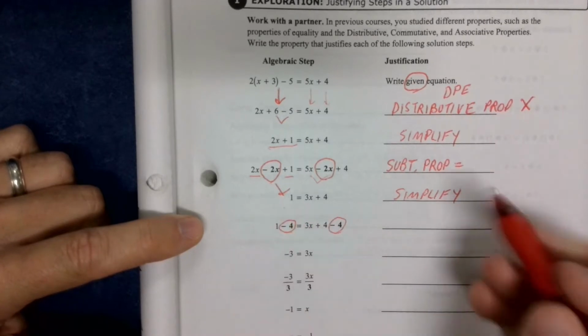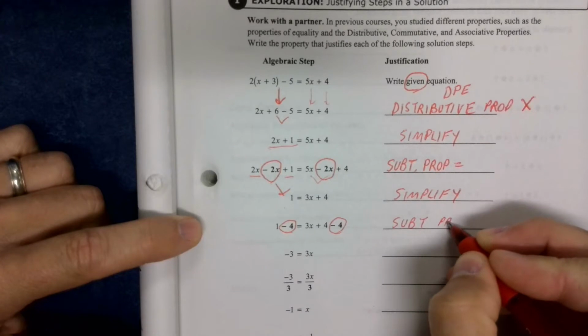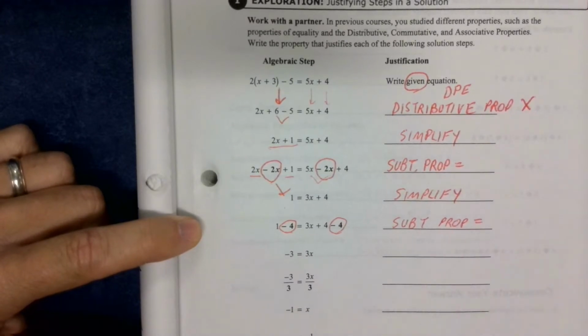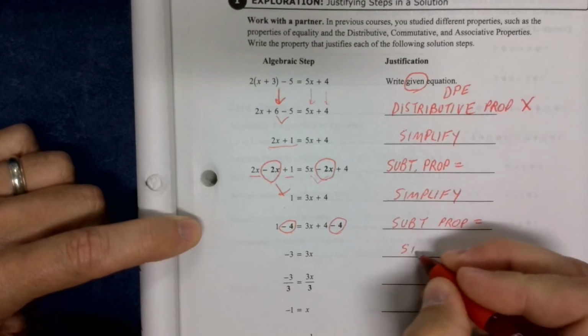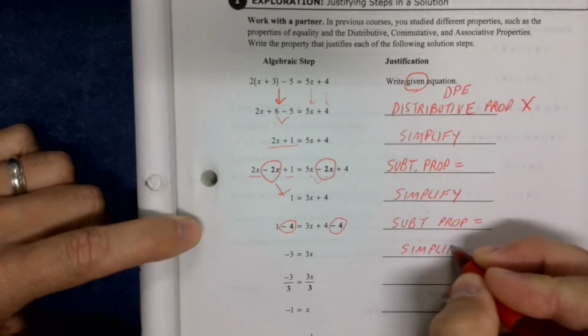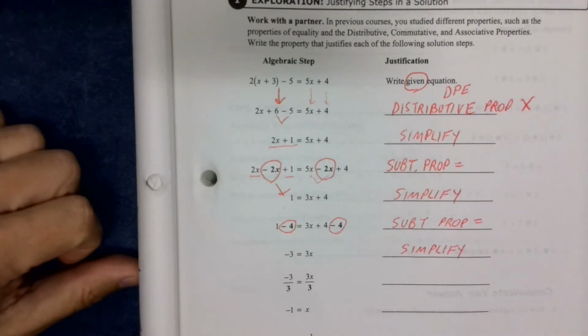That's to move that 4 over there. So that's subtraction property of equality again. Subtraction property of equality. And then one more time, I did the work, I did the math, so I'm simplifying. And that's what we're going to try and justify down. We're going to write that step down.